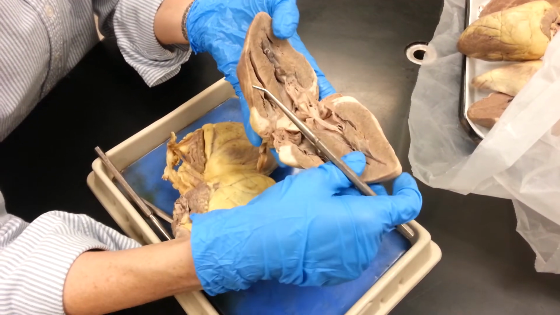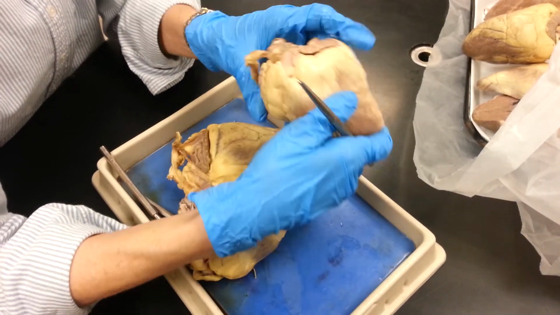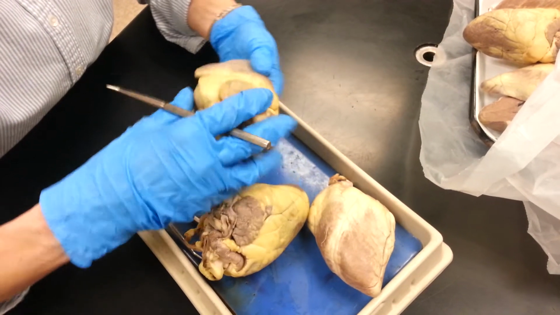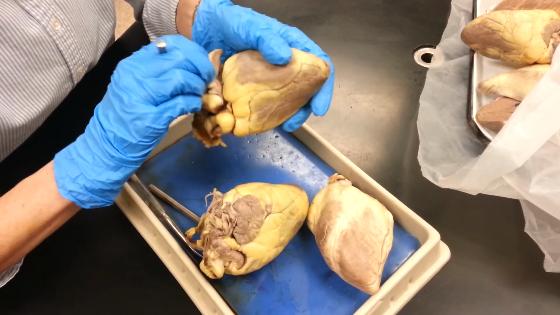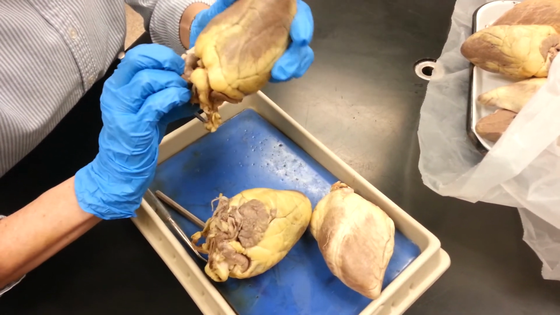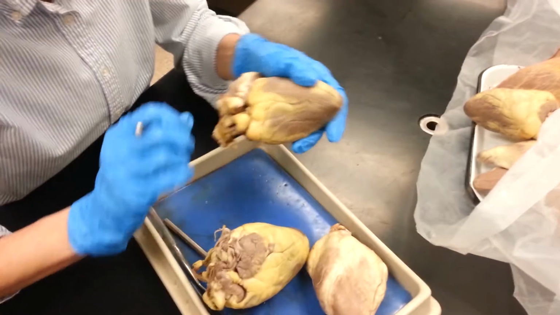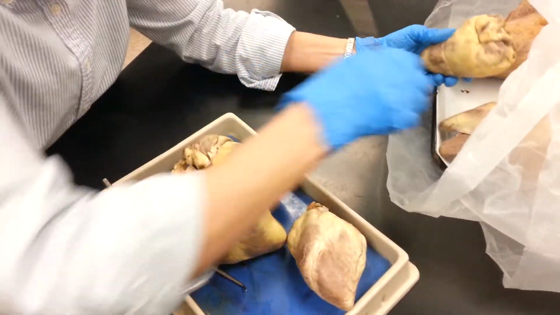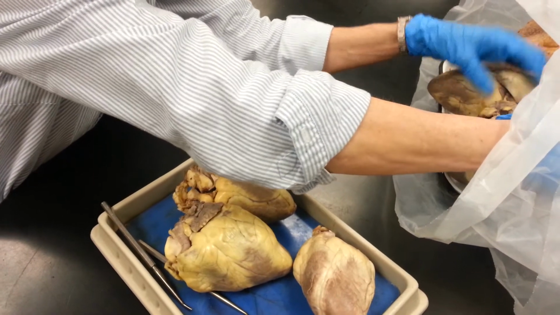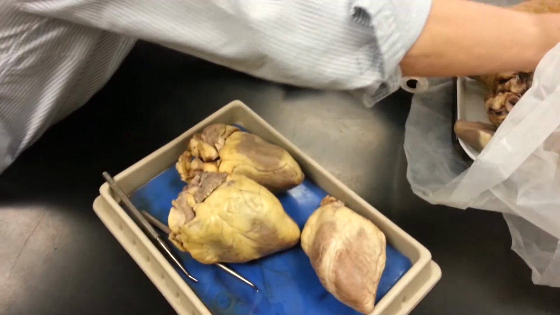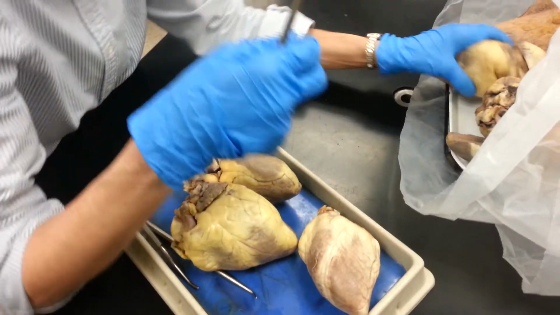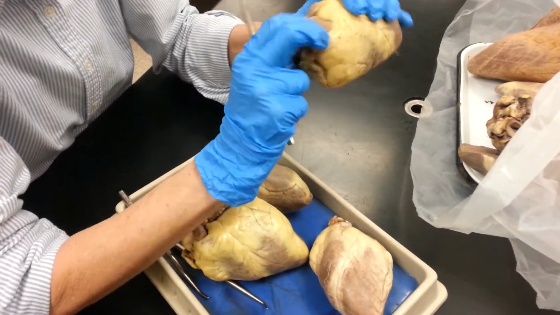And there's also a semilunar valve between the pulmonary vein and the pulmonary artery.